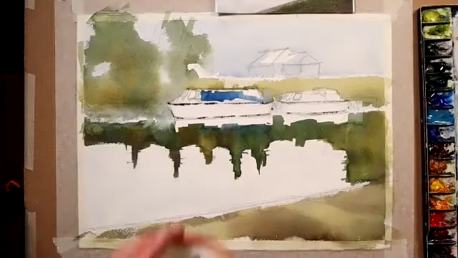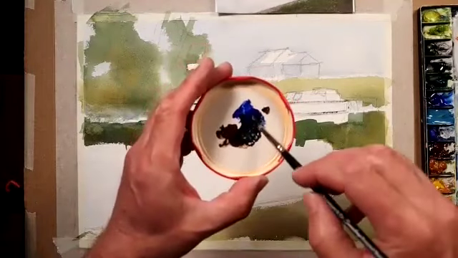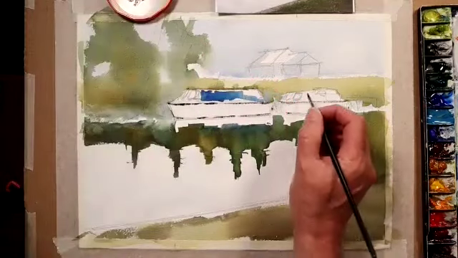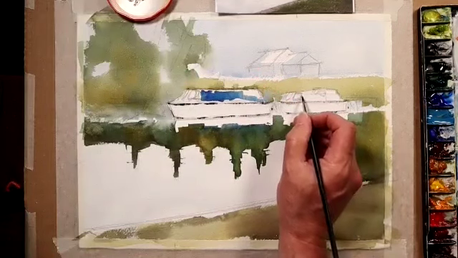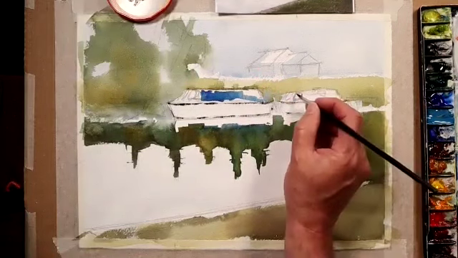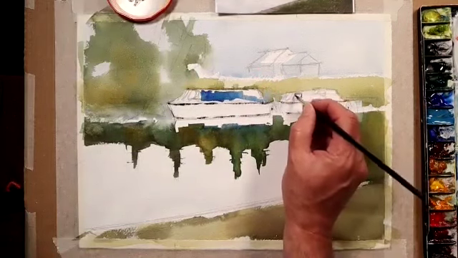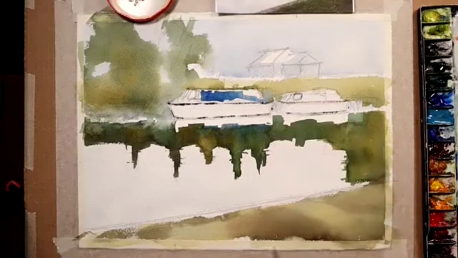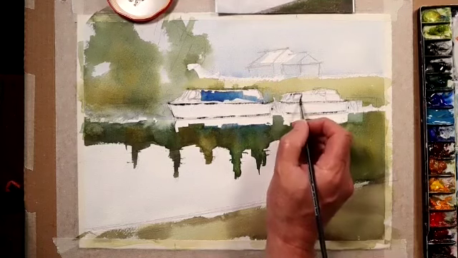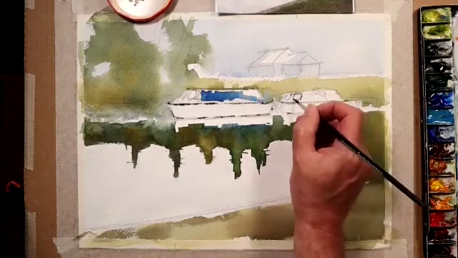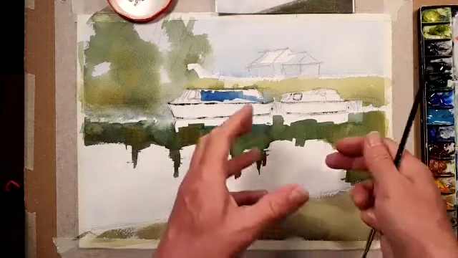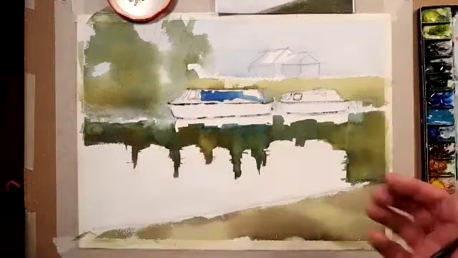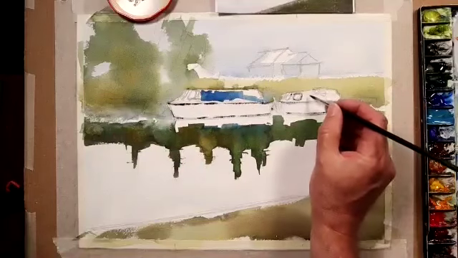Okay, so every time my brush is running out, I'm just reloading again. Now let's get these windows. I might just change the shape of that one a little bit. And it's perfectly okay to change shapes, change your mind about things, because it takes only a millimeter of angle to be different from what you're referring to in your photo for you to have to make things different.